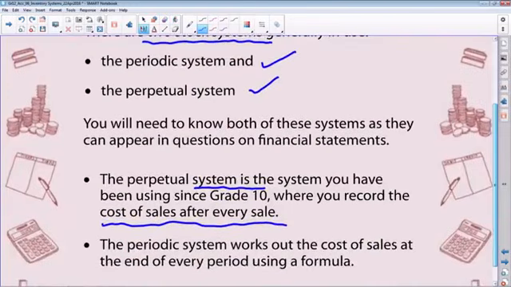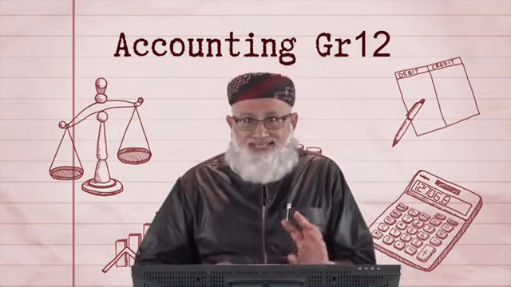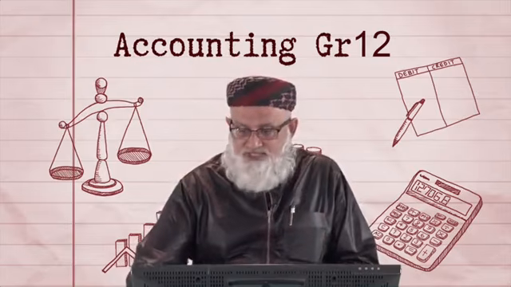The main characteristic of the periodic system is that we work out the cost of sale at the end of every period using a formula or given information. So this means that you do not keep a running record of your stock. So that's a key characteristic of the periodic inventory system.